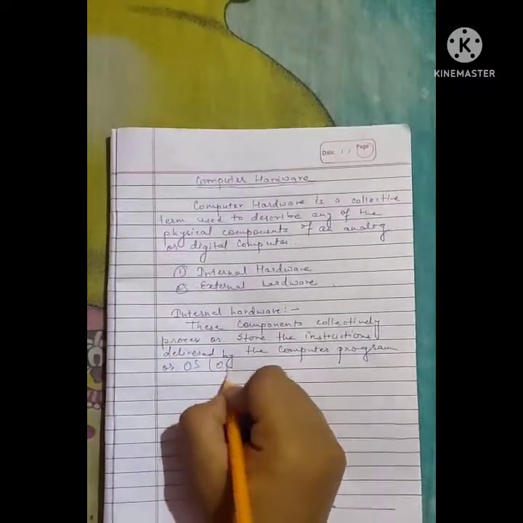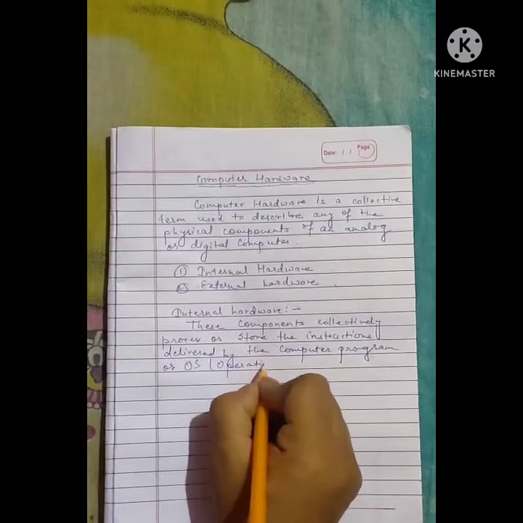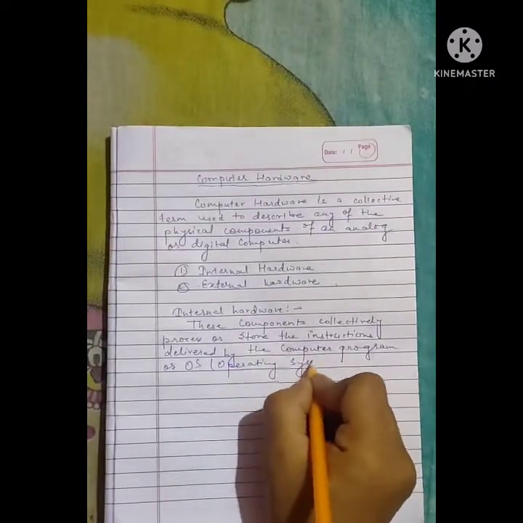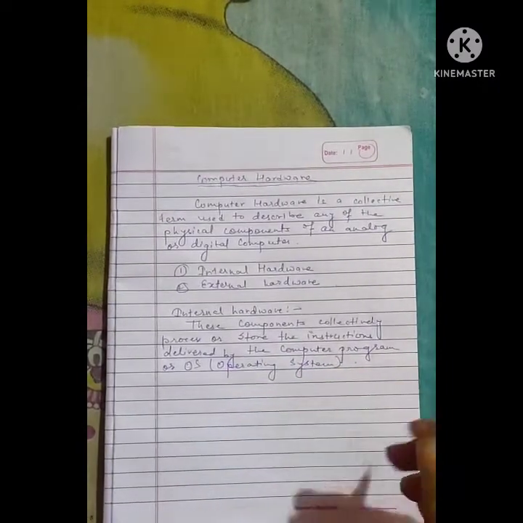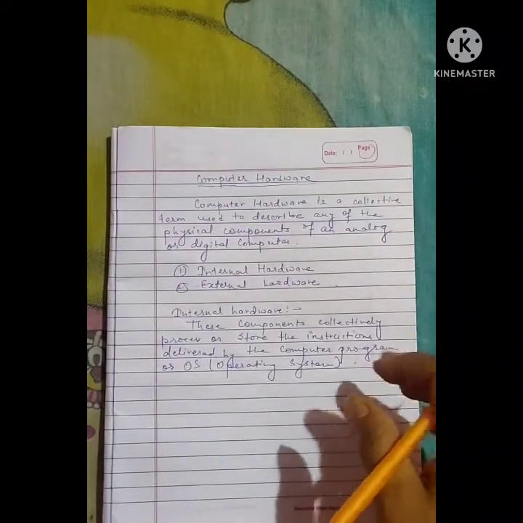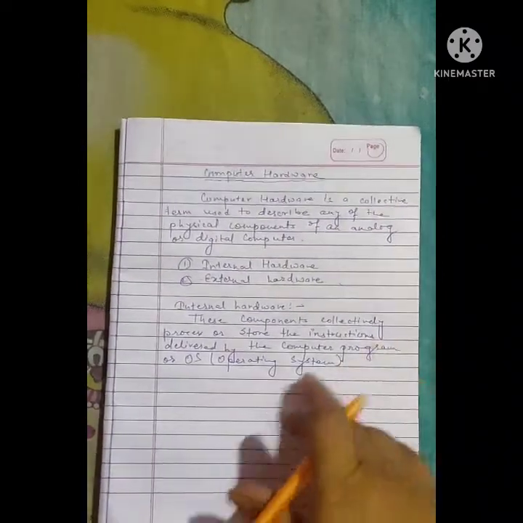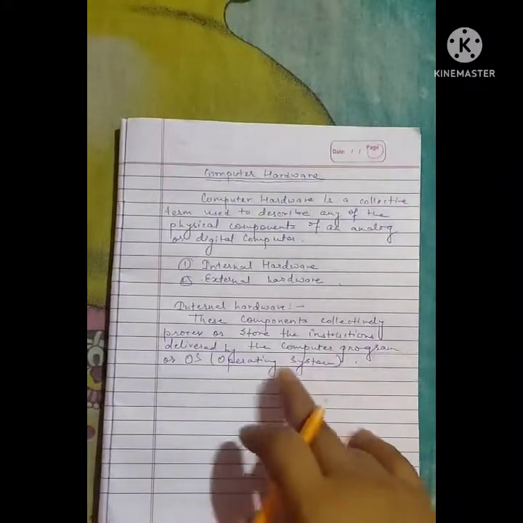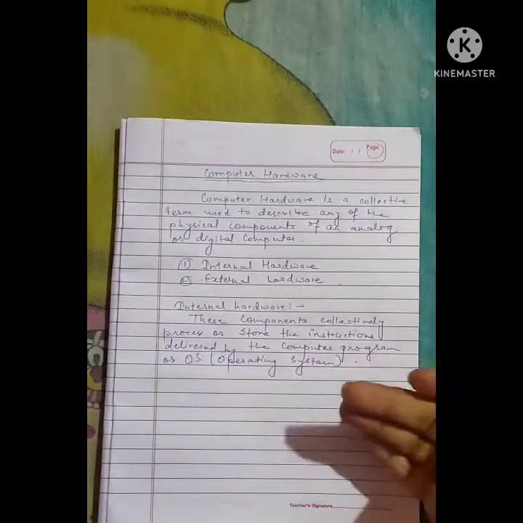OS represents operating system. Or simply you can say that internal hardware are the hardware components that operate inside the computer system, which cannot be seen from the exterior view.